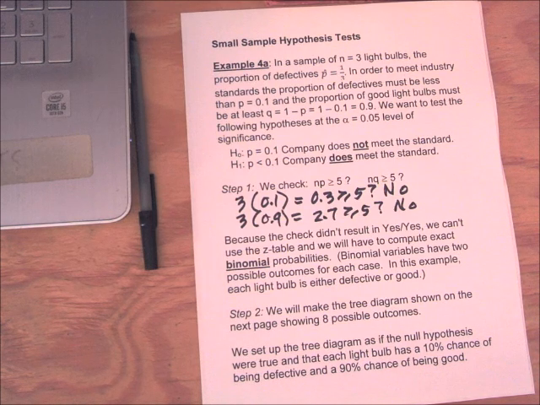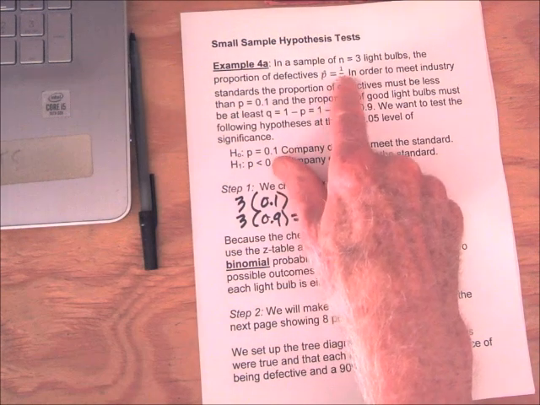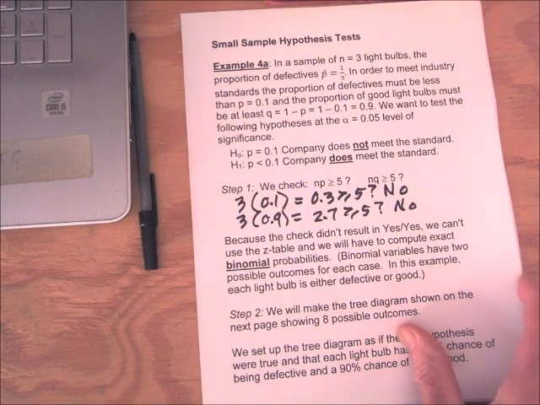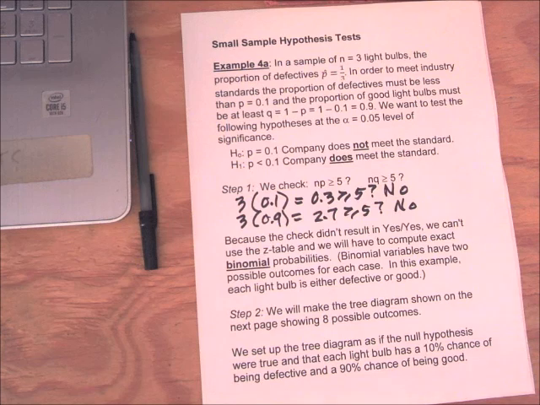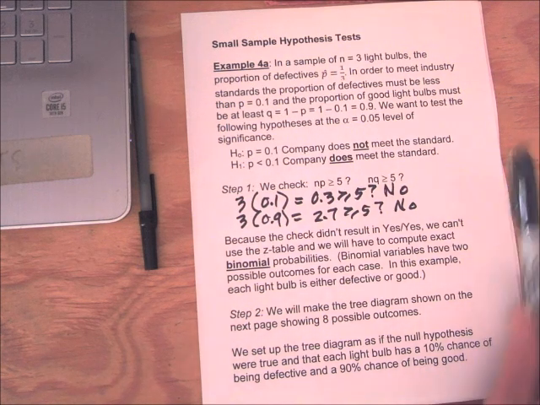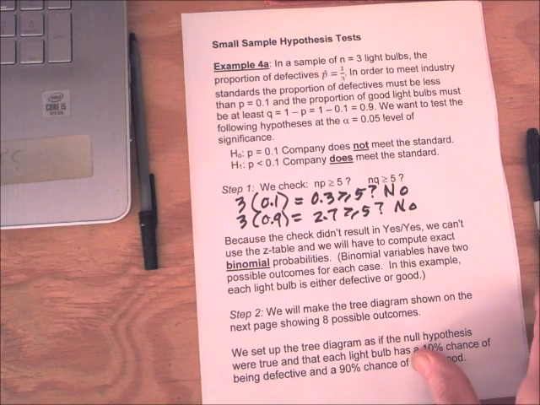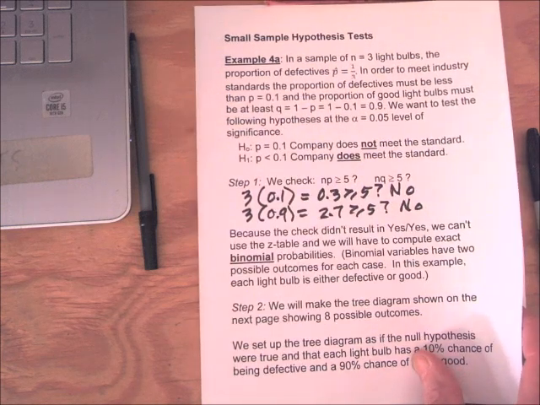These are called binomial because there's two possible outcomes. Either the light bulb is good or it's not good. It's a random variable because a different 3 light bulbs might have a different number of defectives in it. So the number of defectives can vary randomly from one sample to another. So we're going to want to make a tree diagram as if H naught is true. So we set up the tree diagram as if each light bulb has a 0.1 chance of being defective and a 0.9 chance of being good.